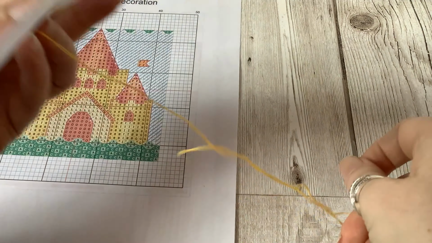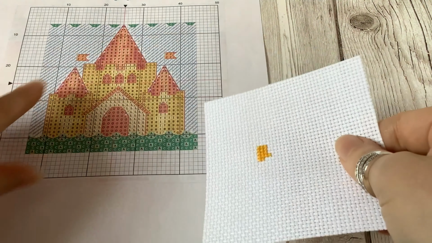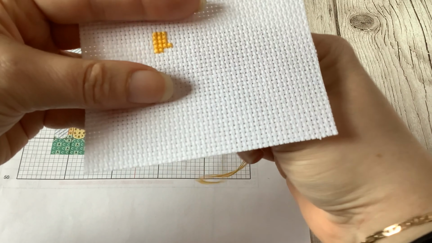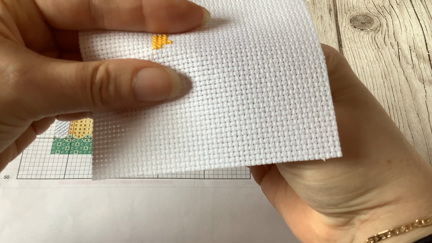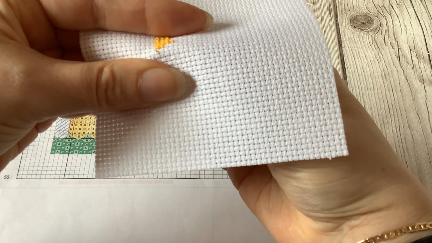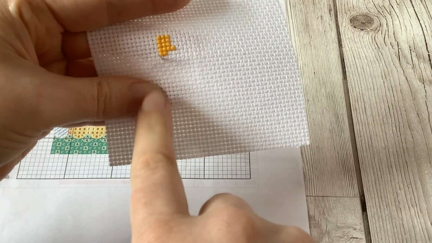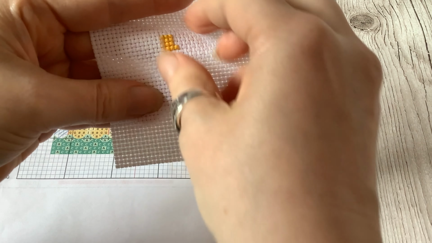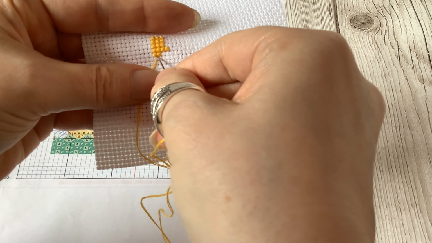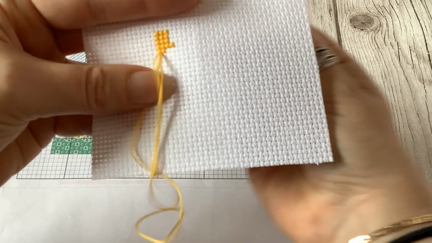Okay, so for me, if I was doing this 3/4 in the top right followed by 2 full, I would come up in the middle of the square below the first cross in the row above, like so, and then go down into my top right.